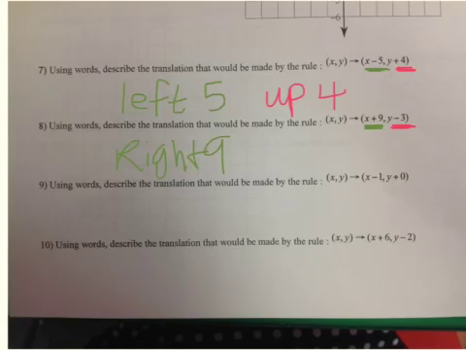The Y values can only move up or down. So a negative number means down. And in this situation, it's going to be 3 down. Okay, so you guys need to apply those same rules to number 9 and 10 and write what is happening to the shape. Is it moving left or right? Is it moving up or down?